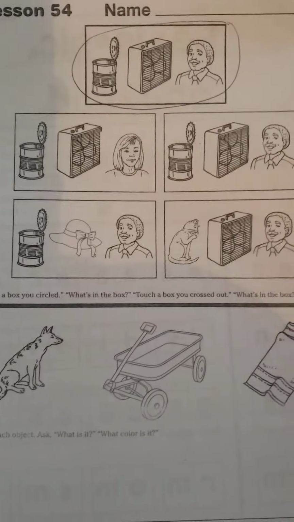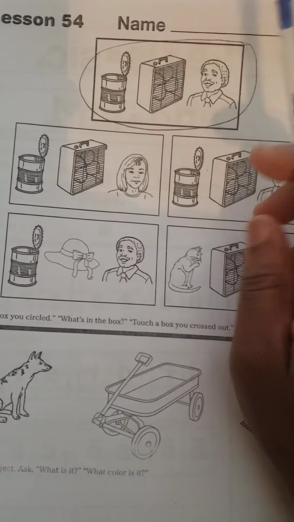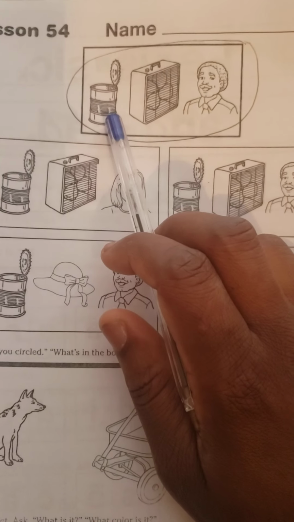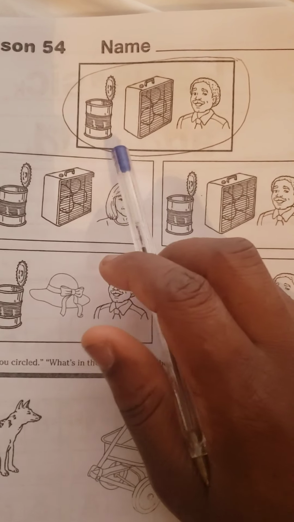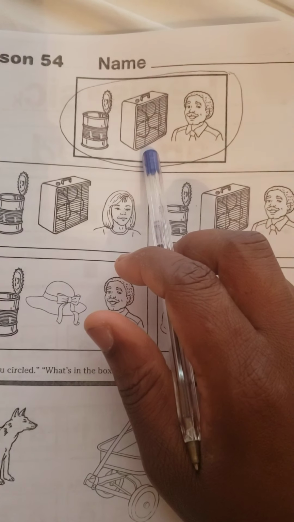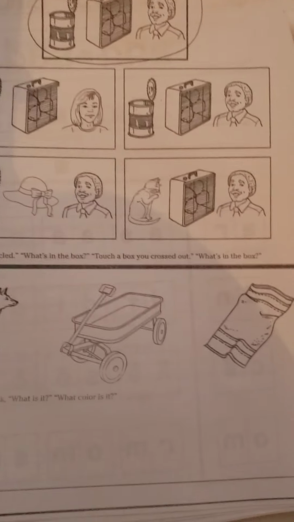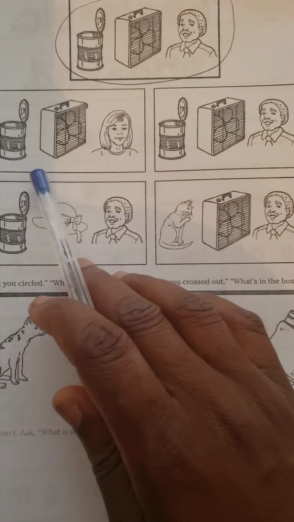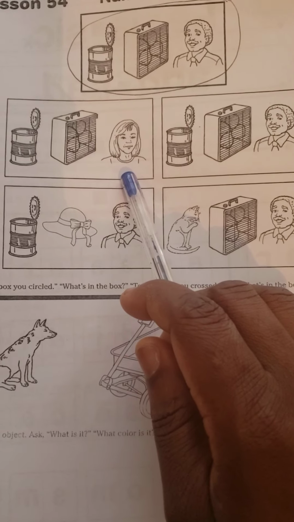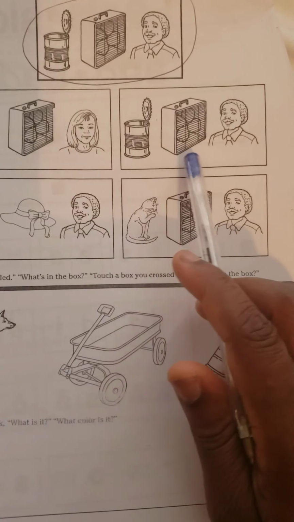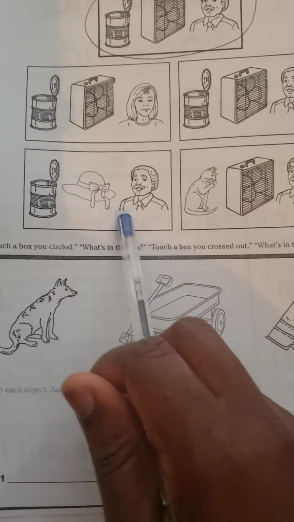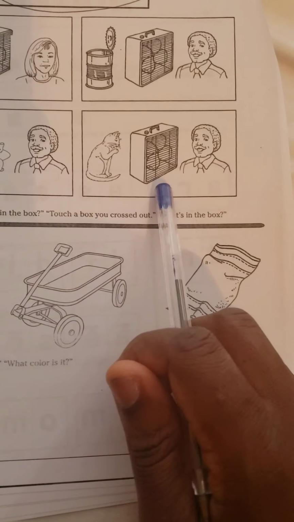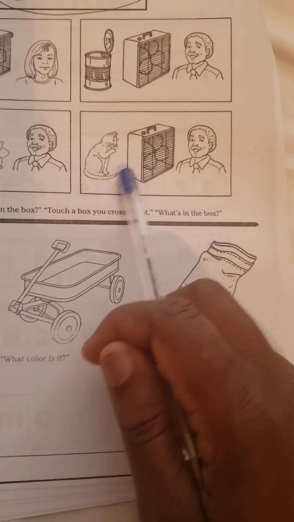All right, boys and girls, for language arts, you're going to circle the box that has a can, fan, man. I'm going to say it again. Can, fan, man. Now you're going to look for the one that has it. This is a can, man, girl. I'm going to cross it out. This is a can, fan, man. I'm going to circle it. This is a can, hat, man. I'm going to cross it out. And this is a cat, fan, man. I'm going to cross it out.